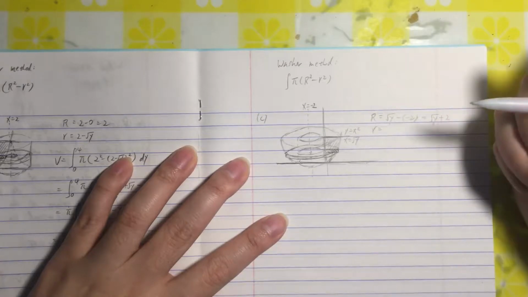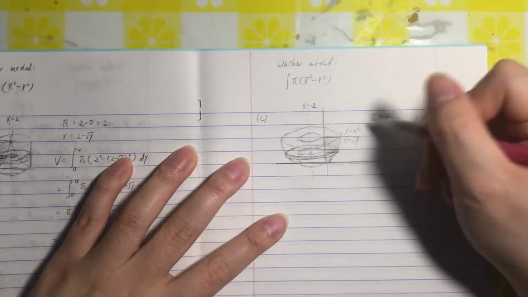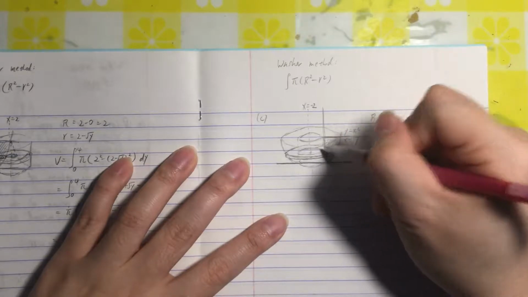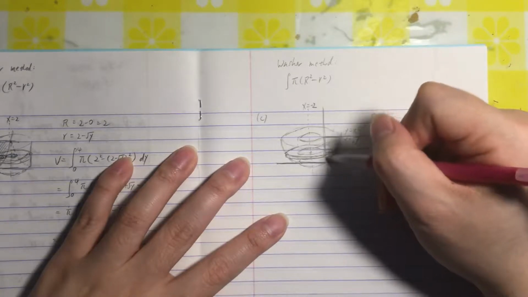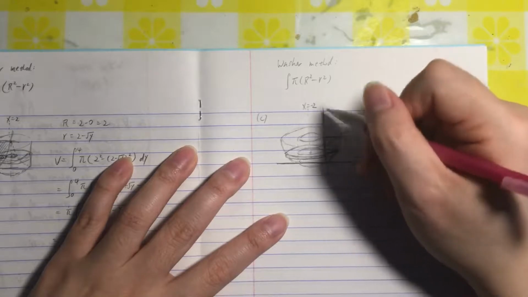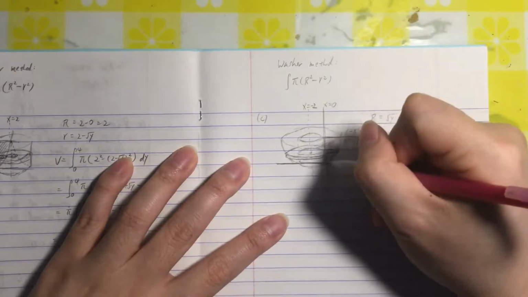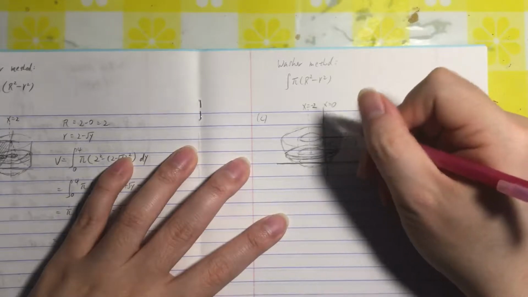For the inner radius, we find the distance from the center to the closer curve. The closer curve is this line. This line is the y-axis. Y-axis is always s equal to 0.